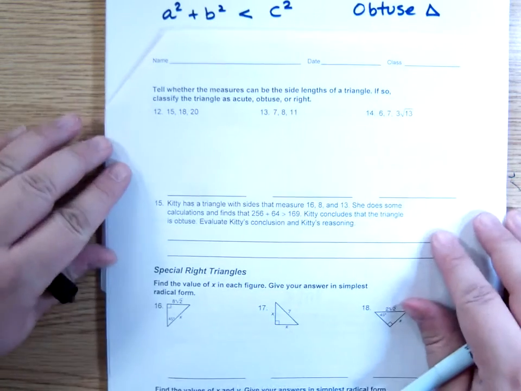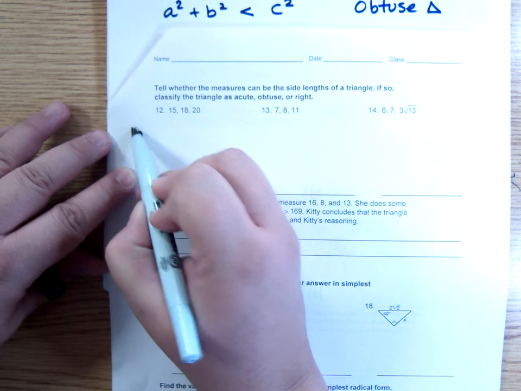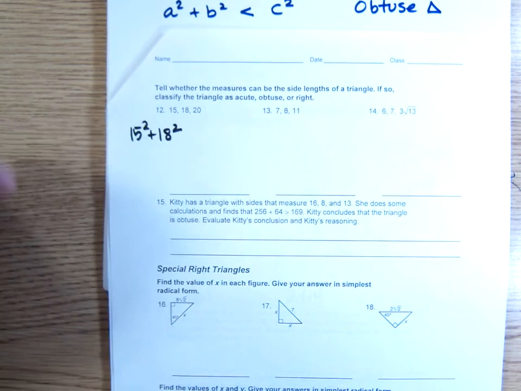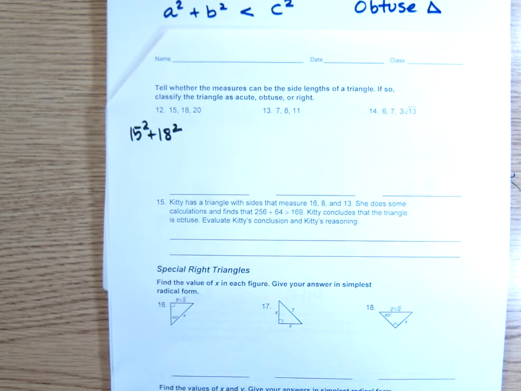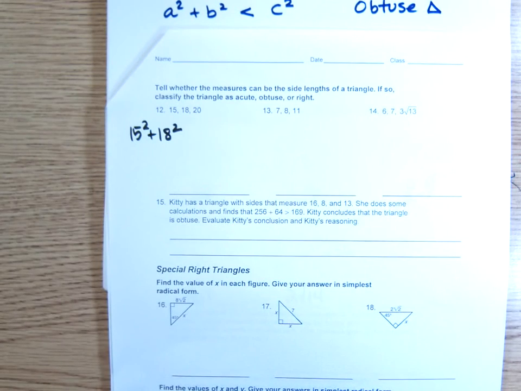we have 15, 18, and 20. So I'm going to take the 15 and the 18 as my a and b. 15 squared plus 18 squared. I actually don't have a calculator, so hang on one second. 15 squared is 225. 18 squared is 324.